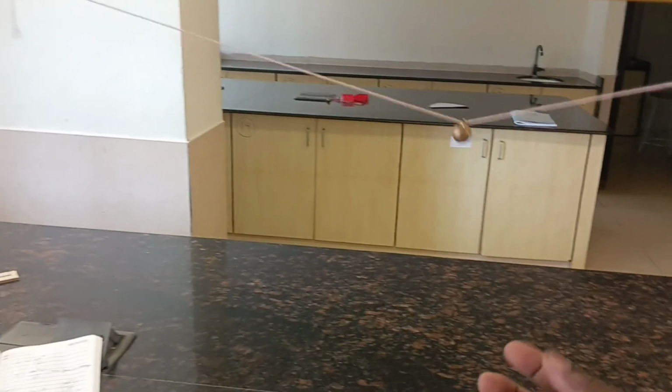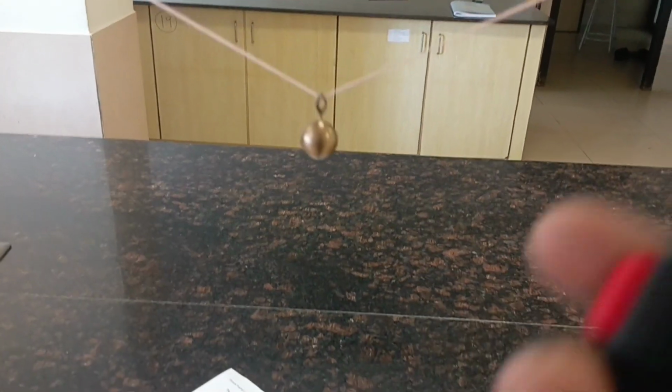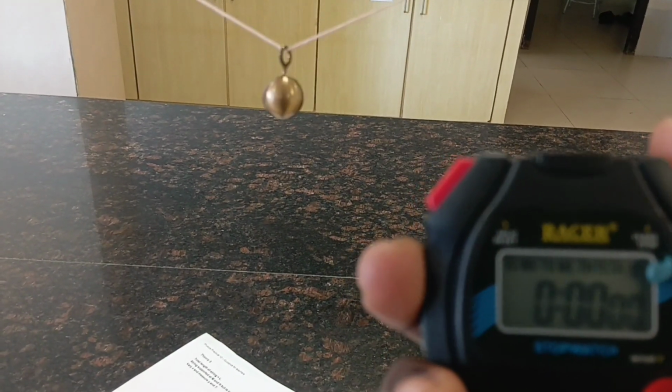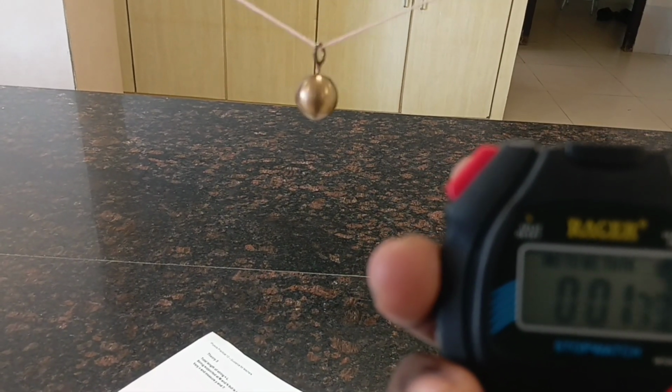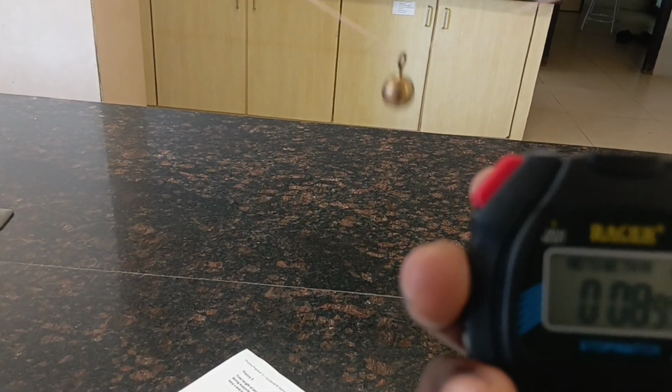T1, the time period. How much time will 10 cycles take? We take it like this: we displace the bob slightly, with little oscillations, and start the stopwatch. 1, 2, 3, 4, 5, 6, 7, 8, 9, 10. 10 oscillations come to 9 seconds, so I write here 9 seconds.